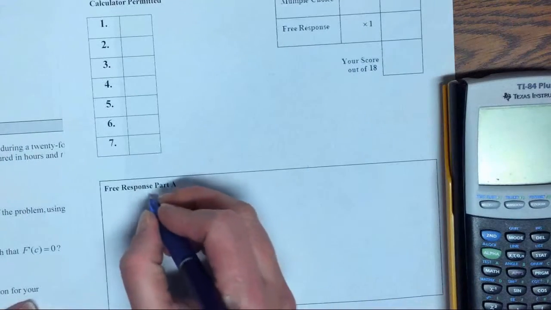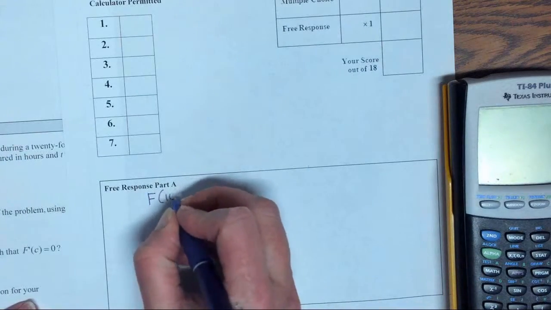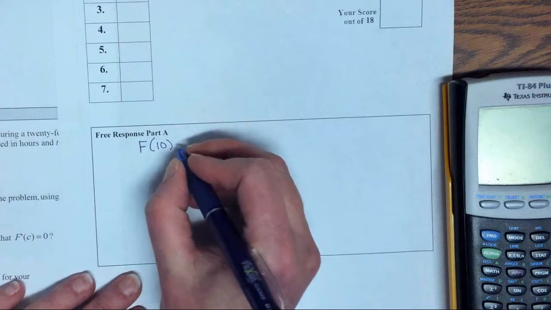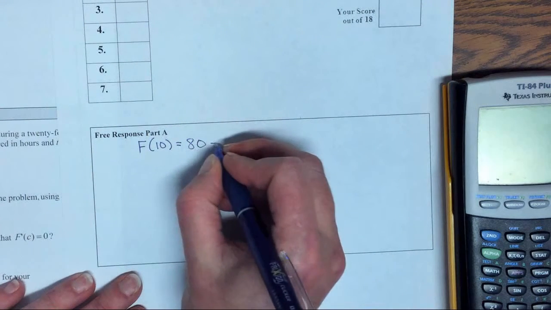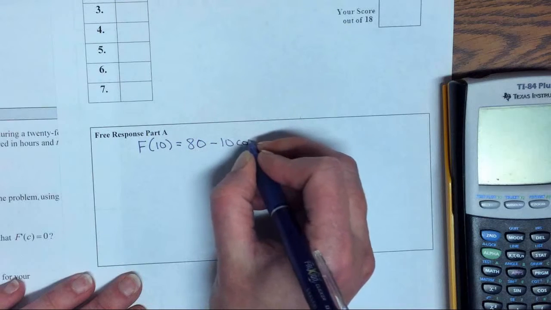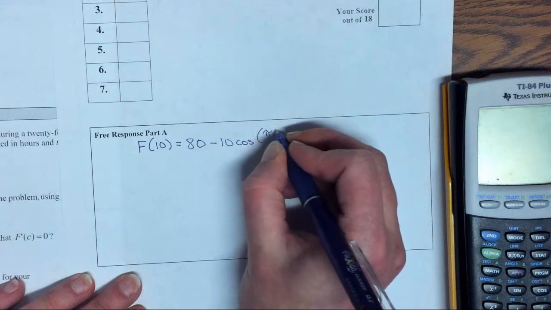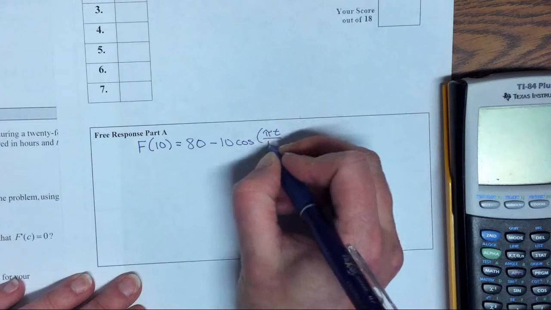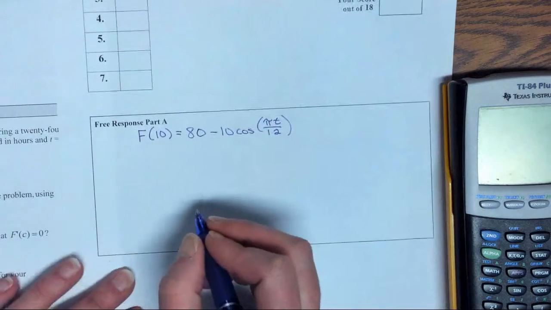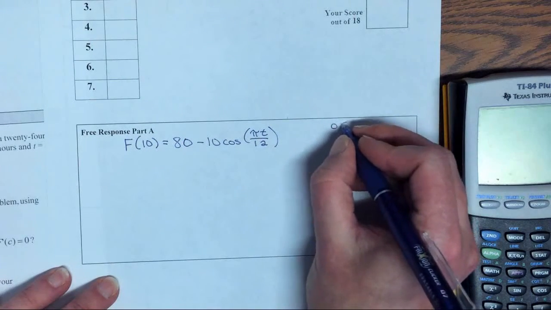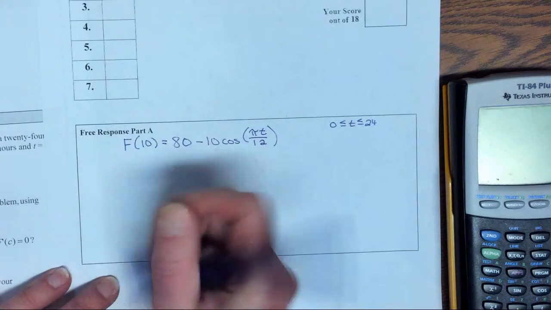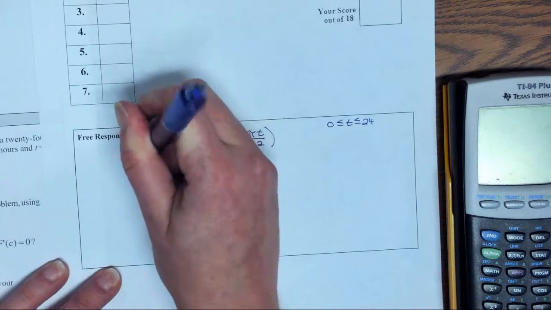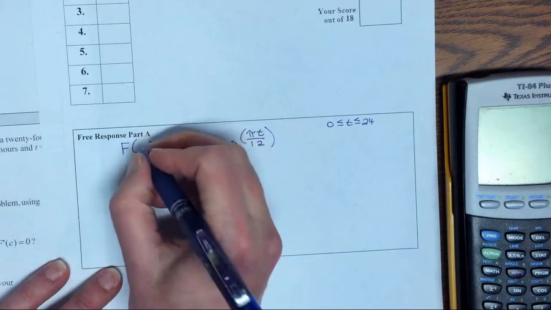I still want to show what I know. You get points for everything. So 80 minus 10 cosine of pi t over 12. Now make sure I remember this is between 0 and 24. Whoops, that was f of x. Sorry, f of t.